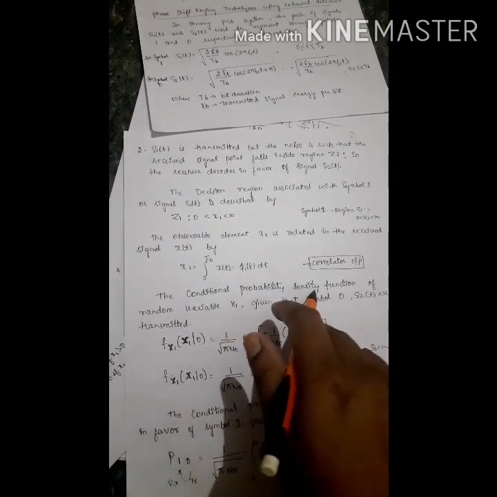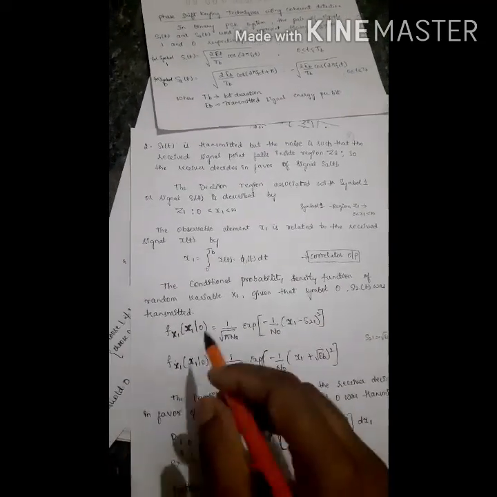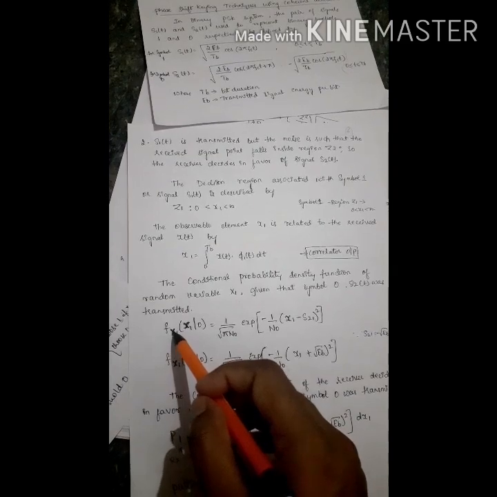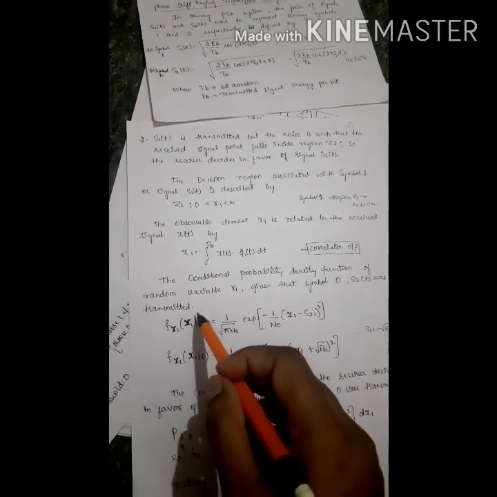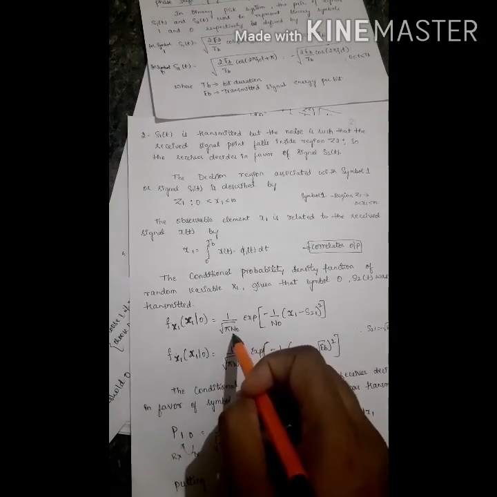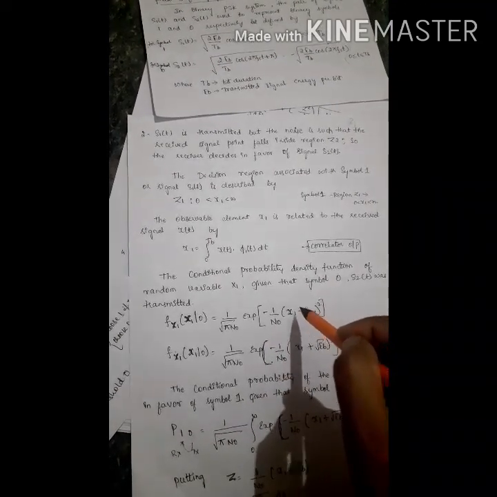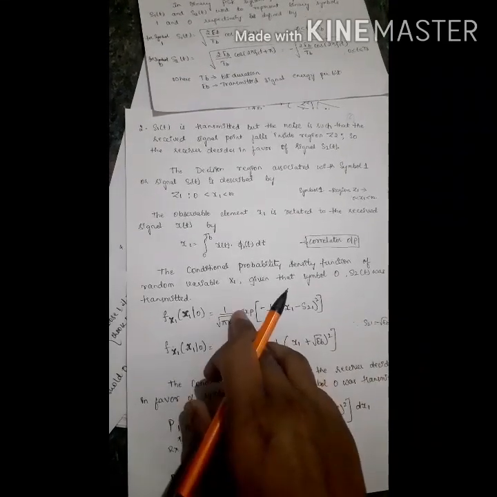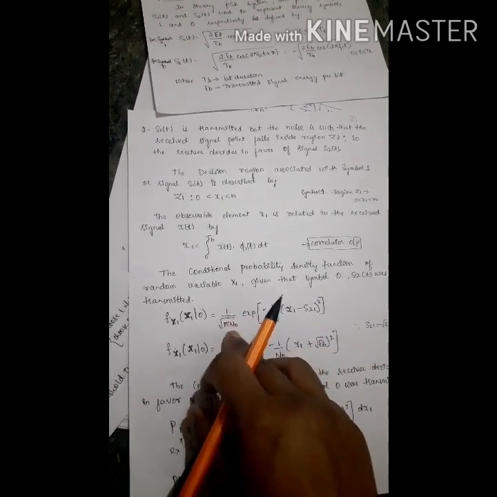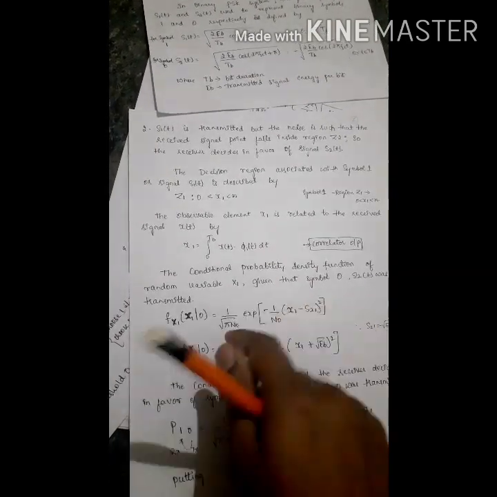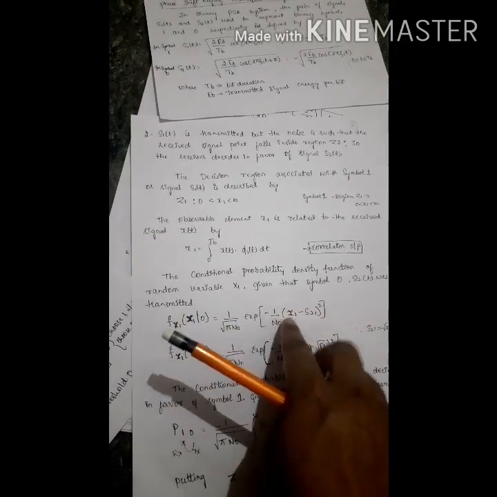The conditional probability density function of the random variable X1, given that symbol 0, that is s2, was transmitted, we can write as f of x1 given 0 equals 1 over square root of pi N0 times exponential of minus 1 over N0 times x1 minus s21 whole squared. This is a standard equation, the conditional probability density function, and for symbol 0 we use s21, so we need to square that.